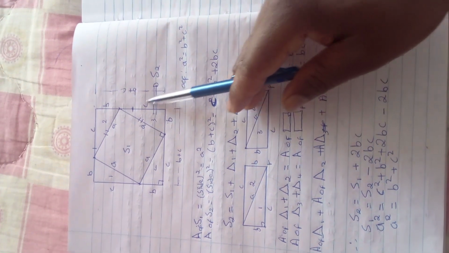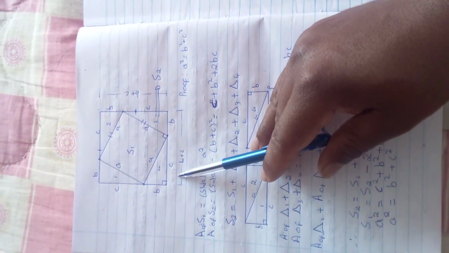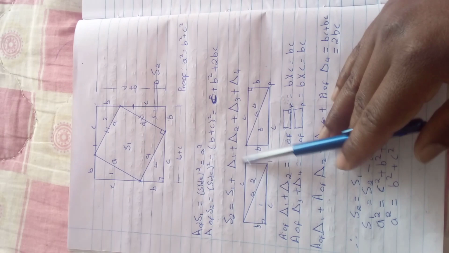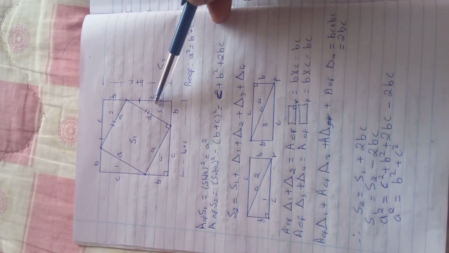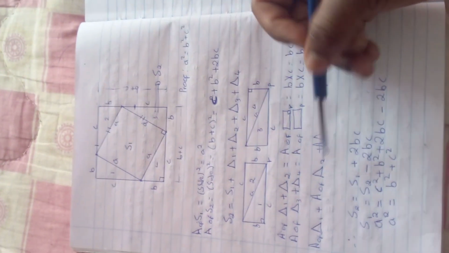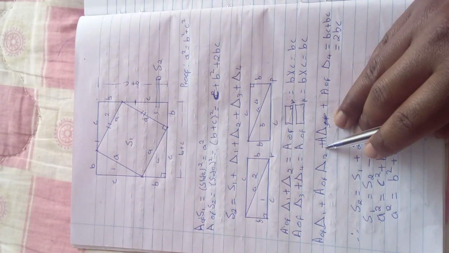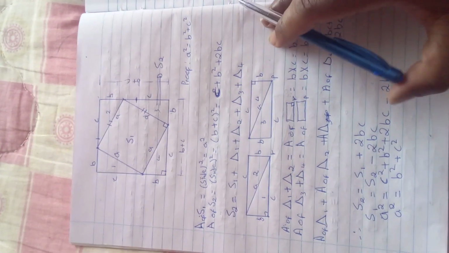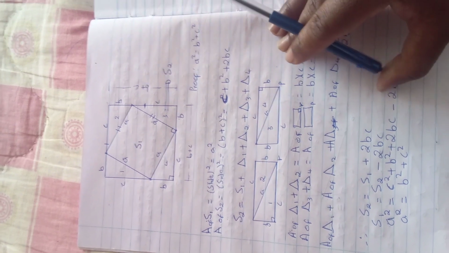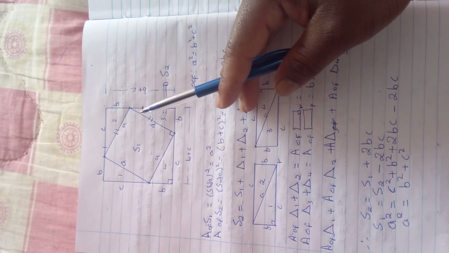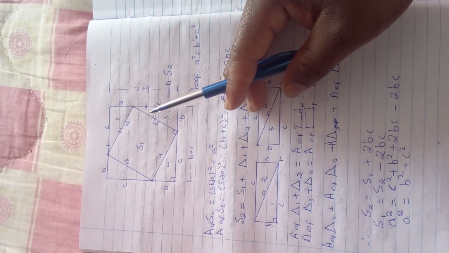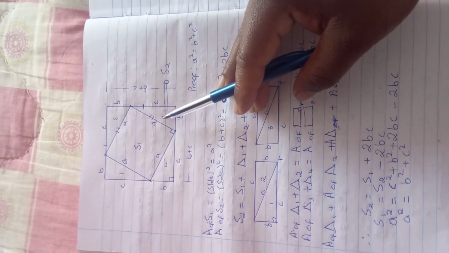These four triangles are congruent to one another, as you can see, because they have all three sides equal in all triangles. They are right angled, and they are also scalene, so they make up a rectangle when put together.